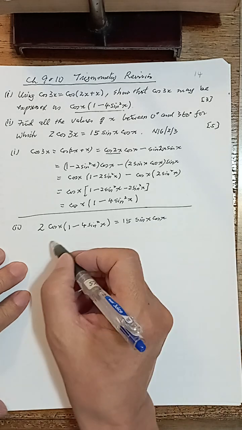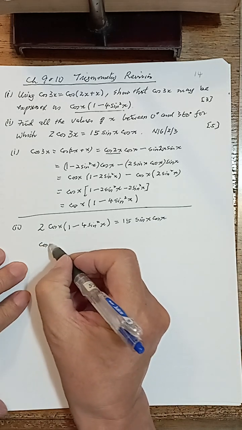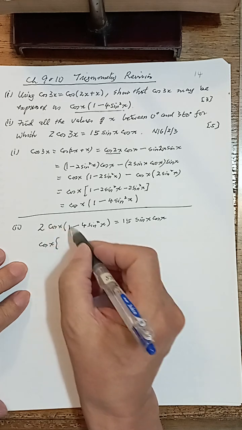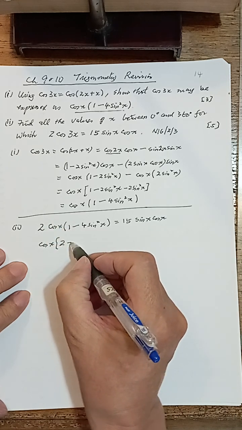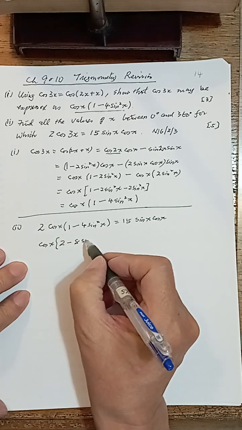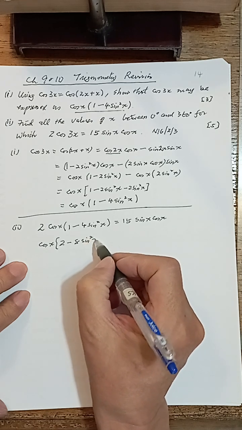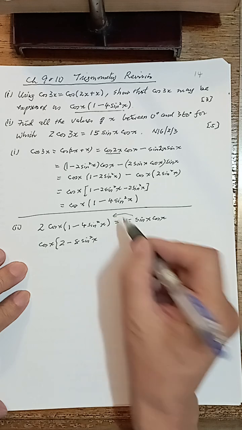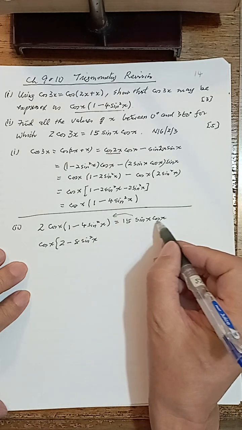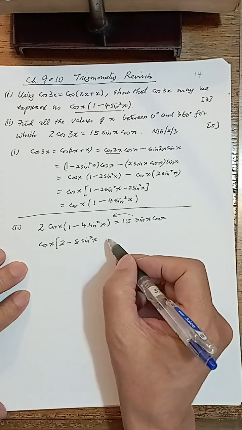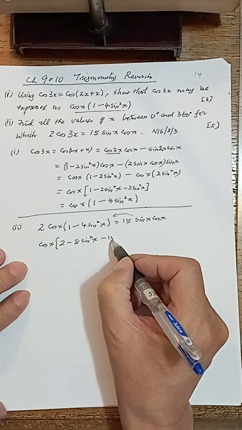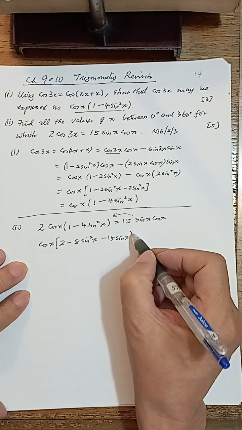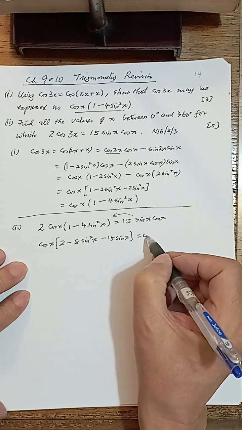Well, there is a cosine x there, so take out cosine x here. Now this will be 2 minus 8 sine square x. Then we bring this over, it becomes a minus, and cosine x is common. So it becomes minus 15 sine x, and this whole thing equal to 0.